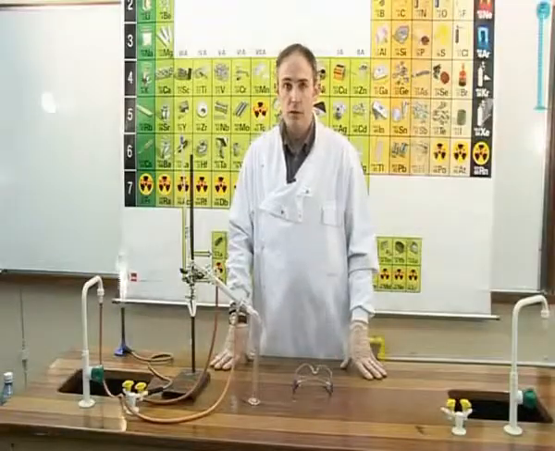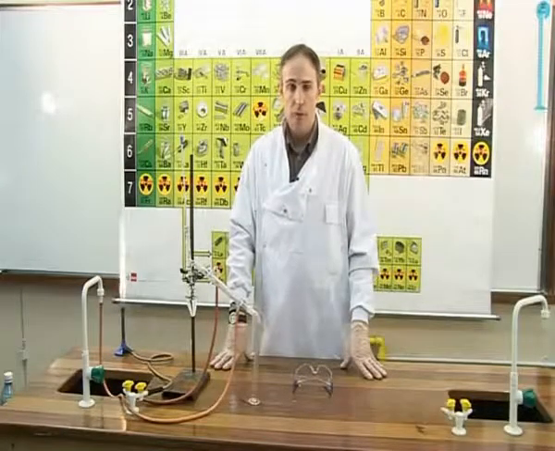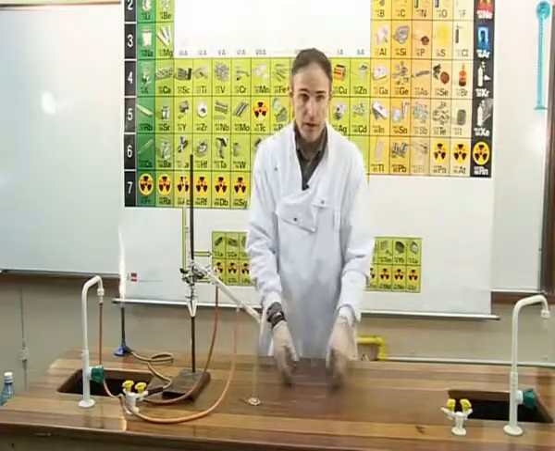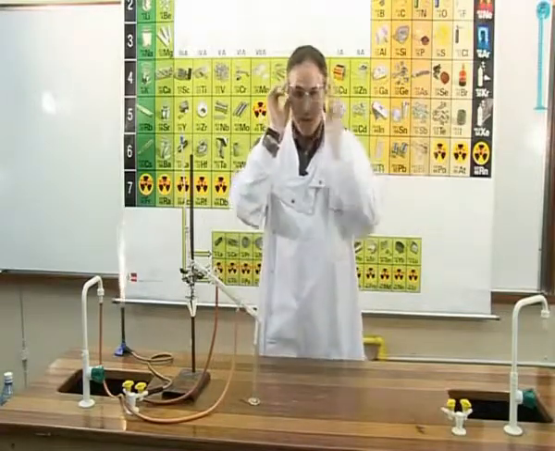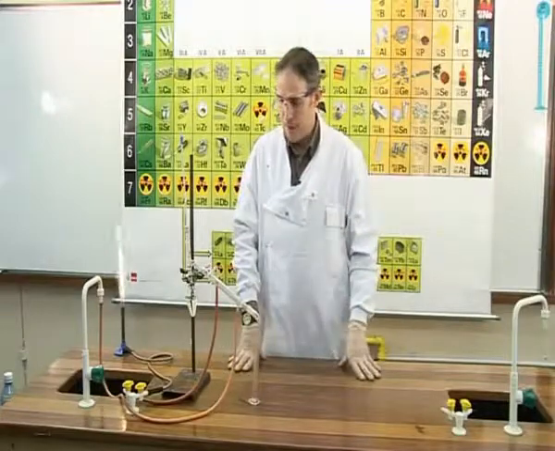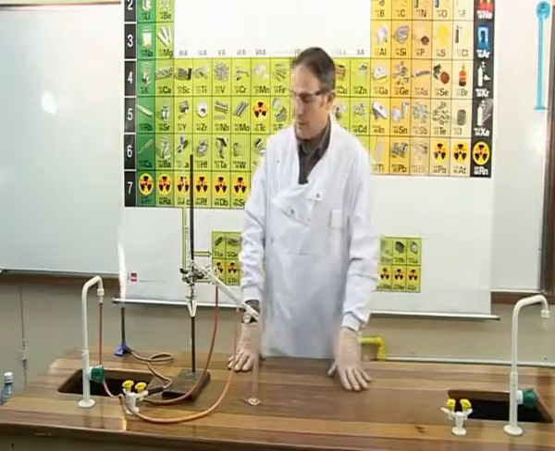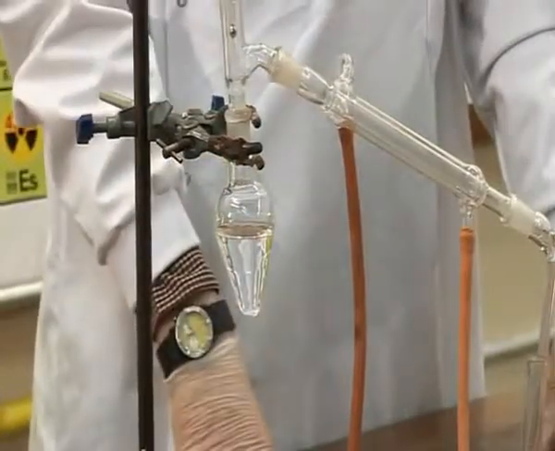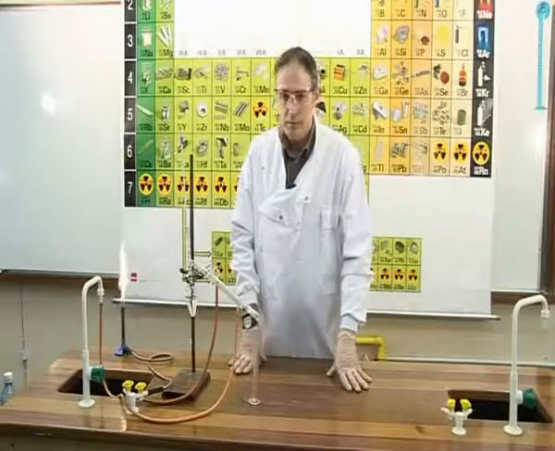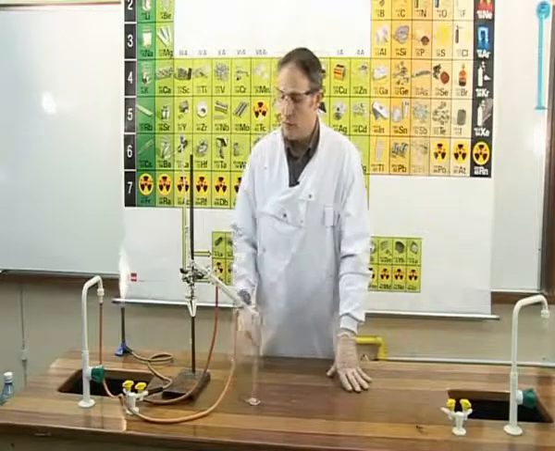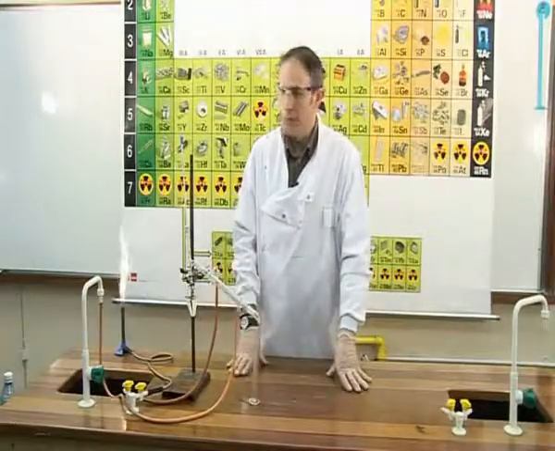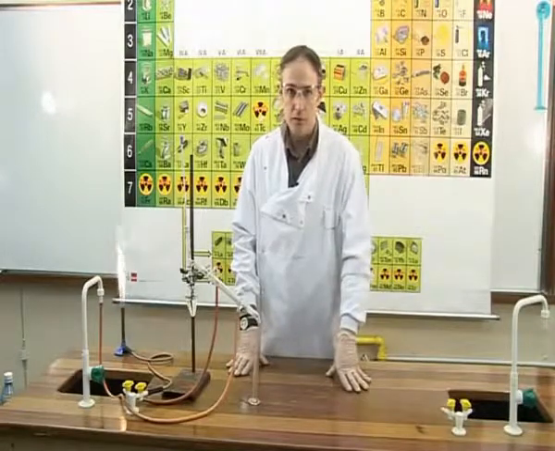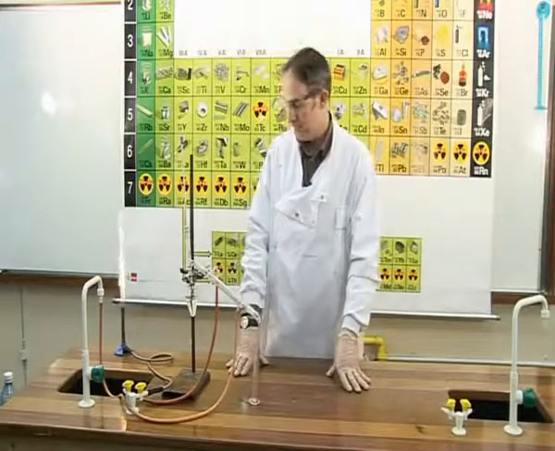Experiment OC2C, to separate two substances by distillation. Safety glasses must be worn as there are chemicals involved. In this experiment, we are going to separate a mixture of alcohol and water. The reason why this method works is that the two substances being separated have different boiling points. It can also be used with substances such as salt and water.